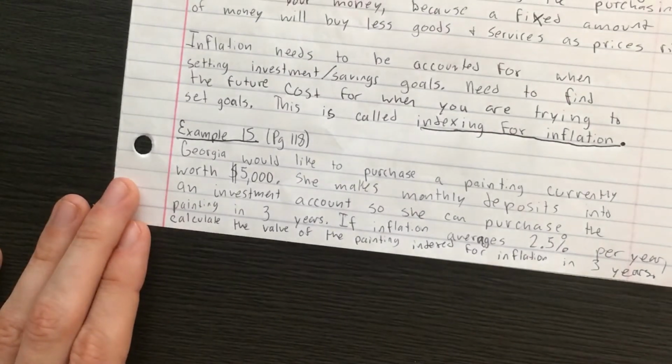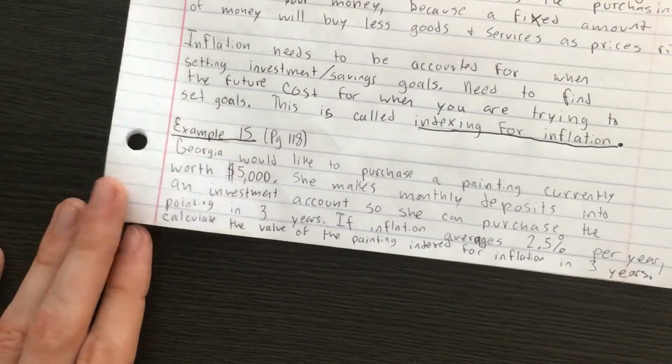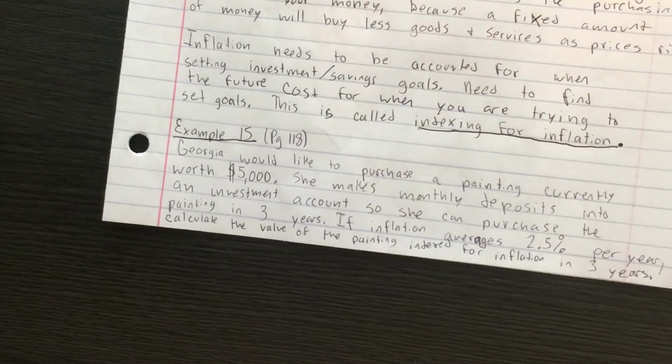So in this example here, we've got Georgia would like to purchase a painting currently worth $5,000. Everything's worth $5,000 in this book. I don't know what's up with that. So she's making monthly deposits into an investment account so she can purchase this painting in 3 years. So if inflation is going to average 2.5% per year, we want to calculate the value of the painting after inflation here in about 3 years.